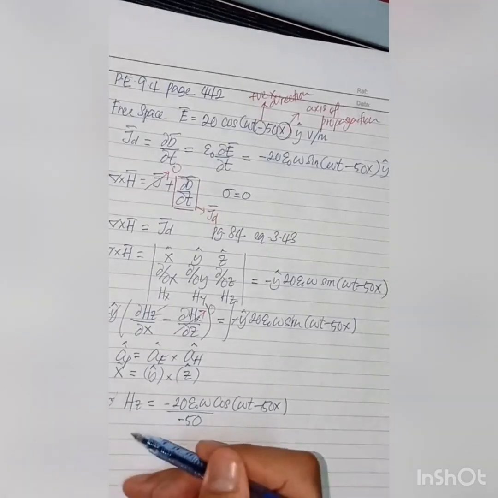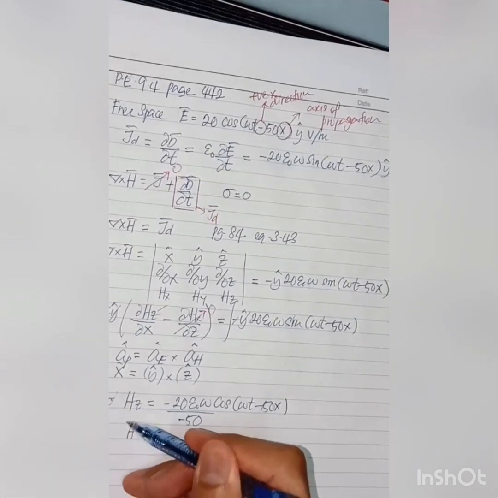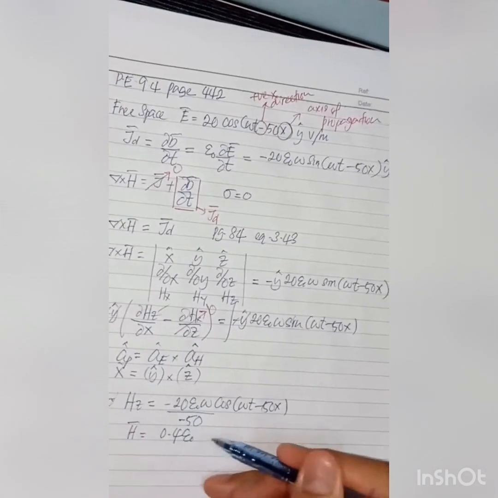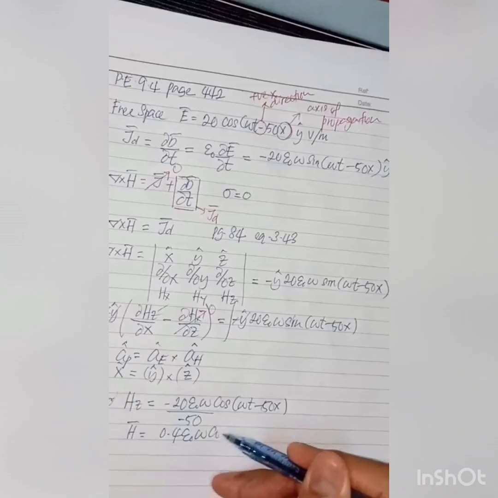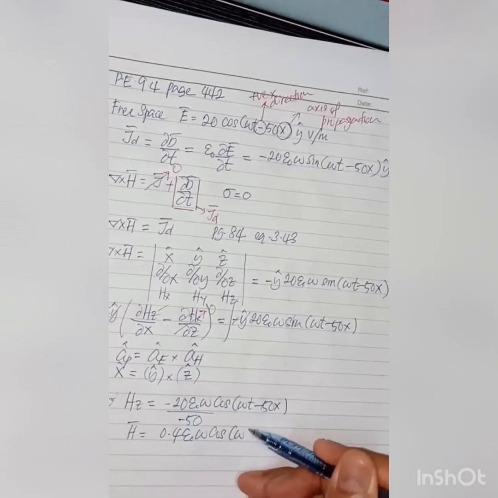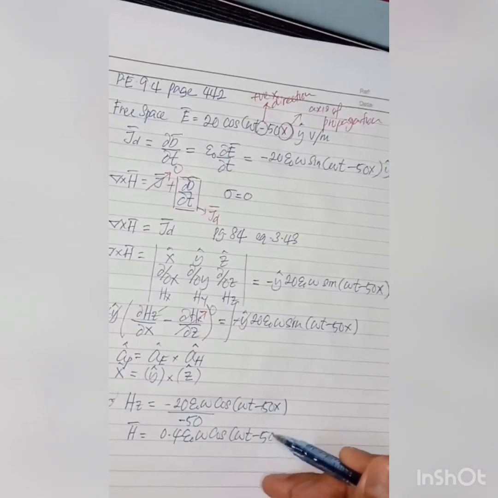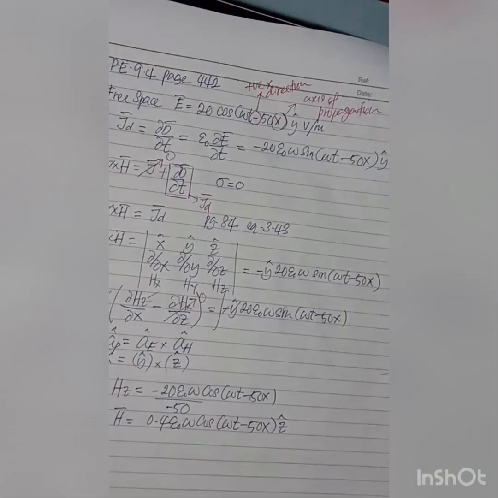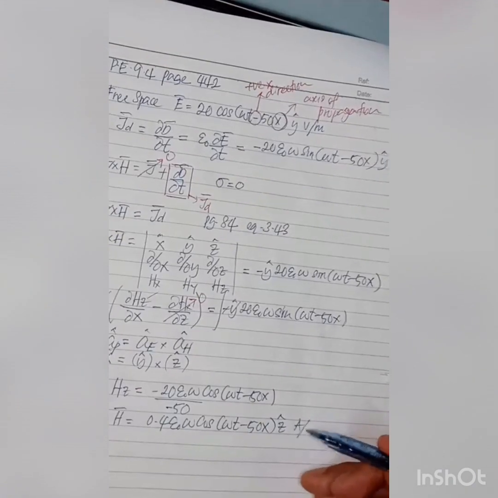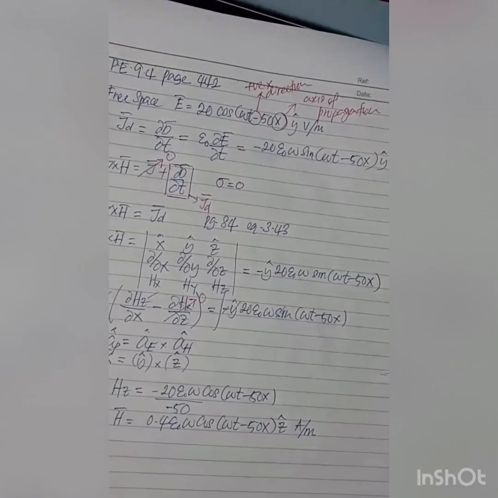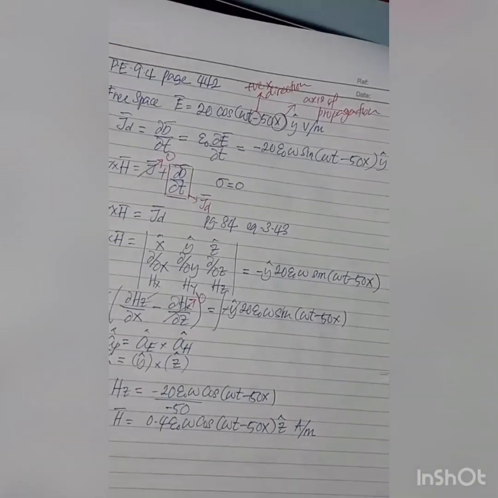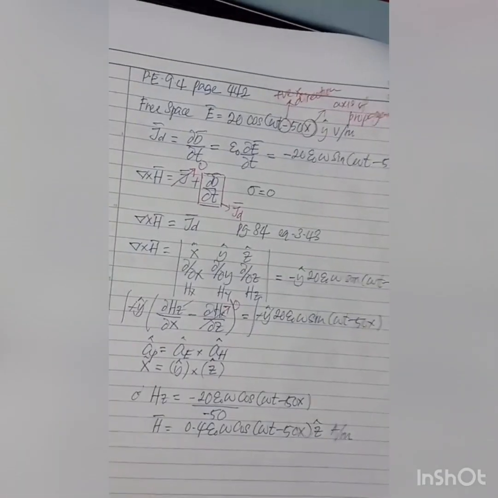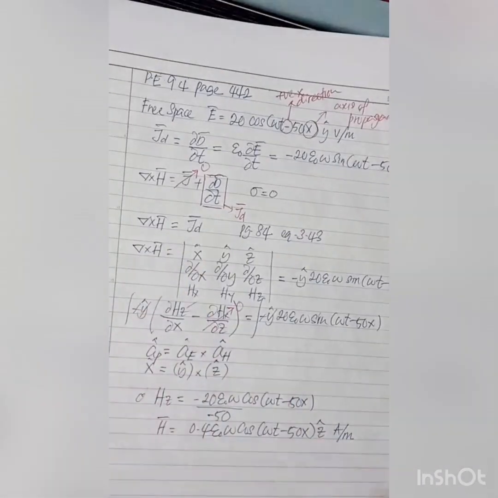Okay guys, so finally, in terms of vector, you can simply have 0.4 epsilon naught omega cos(omega t minus 50x) in the Z component, and it has a unit of ampere per meter. Okay guys, so that's our H field that we have just obtained.